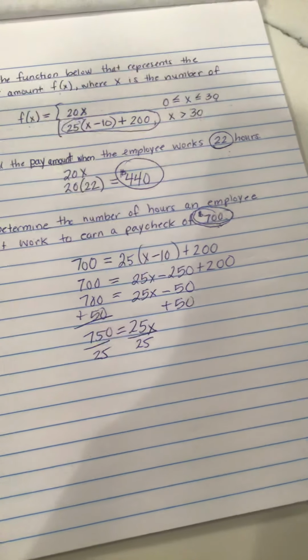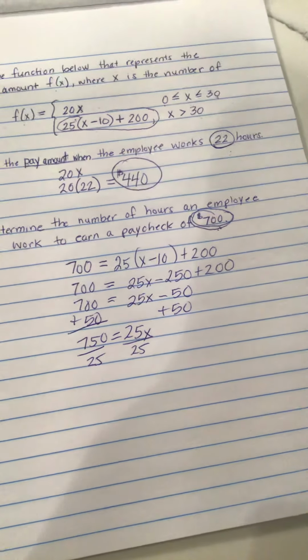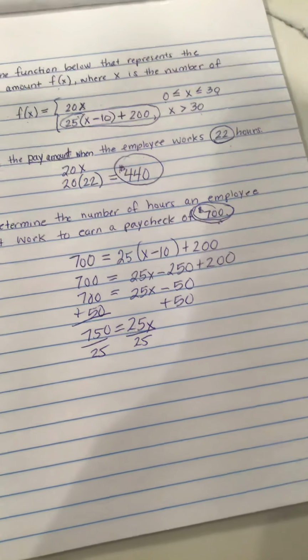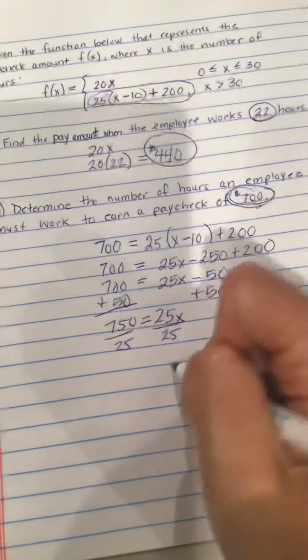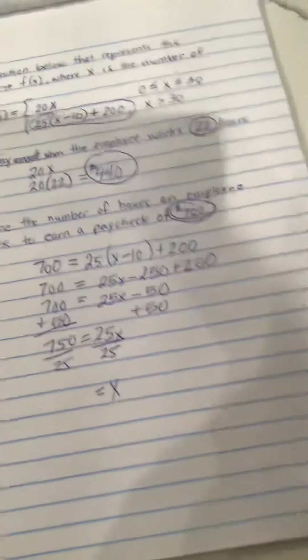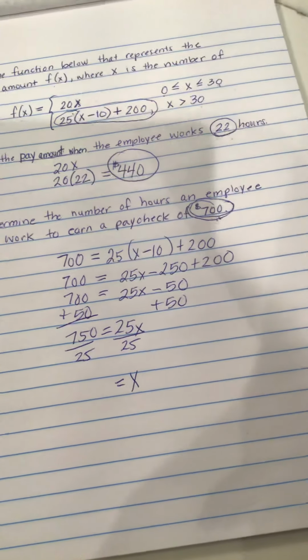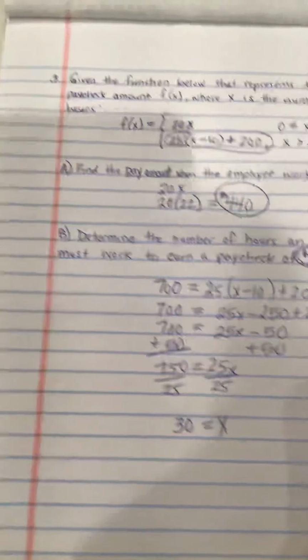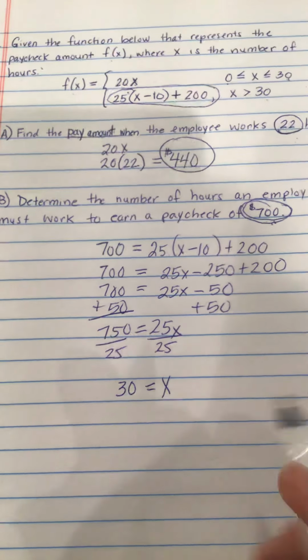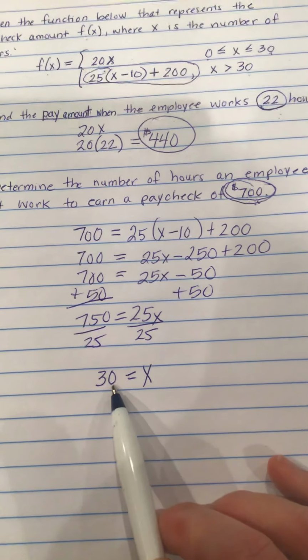Do that math. And that gives you 30. So x equals 30. Okay.